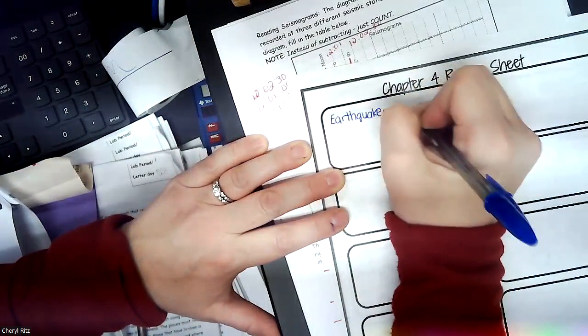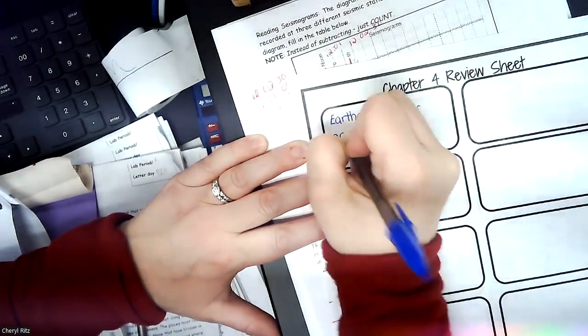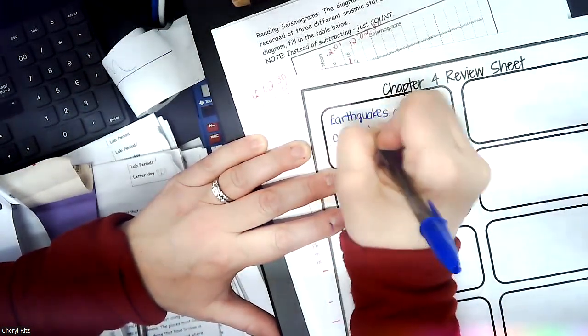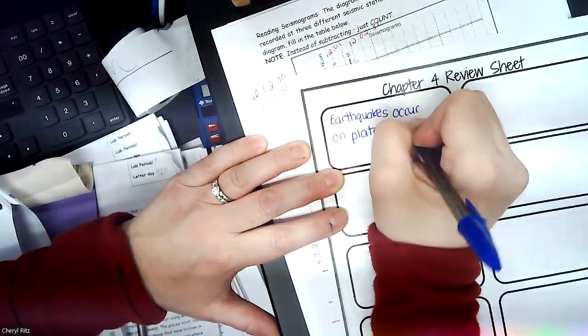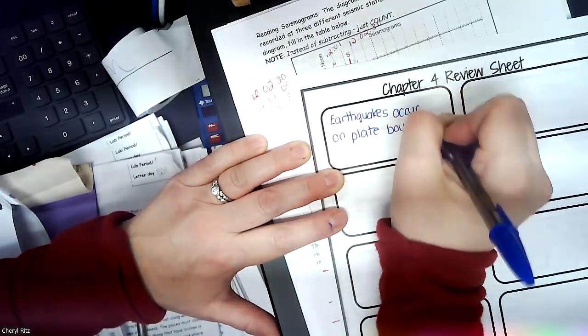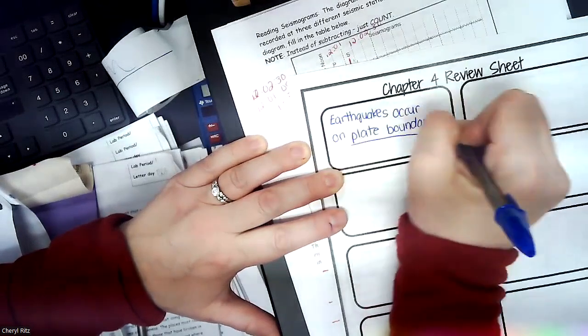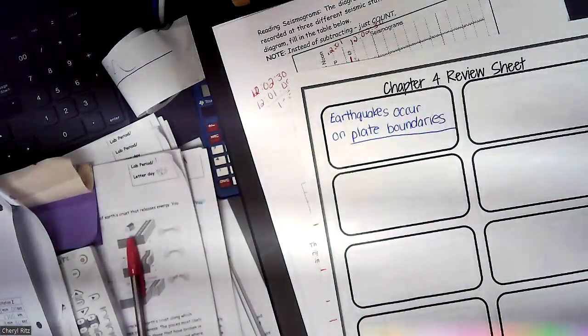Earthquakes occur on plate boundaries. So again, they don't just occur on plates. Or we can say that, why doesn't New York have earthquakes? Not because it's not on a plate, but because it's not on a plate boundary.